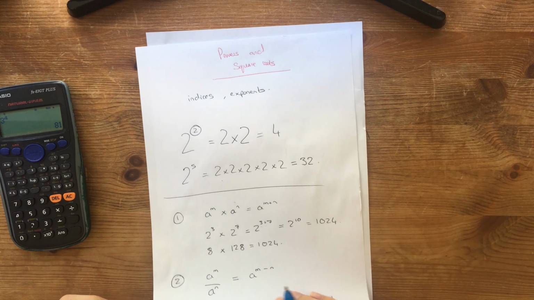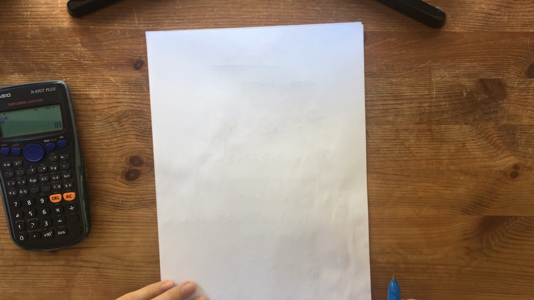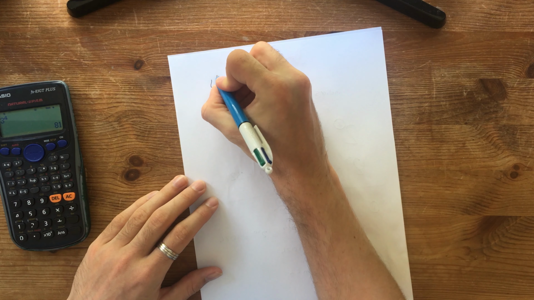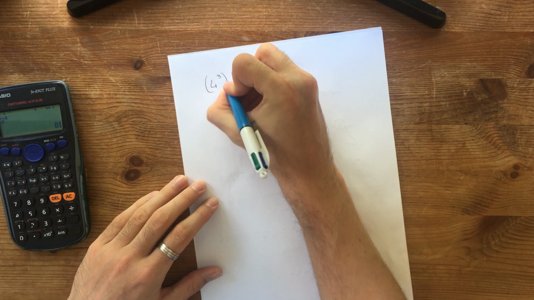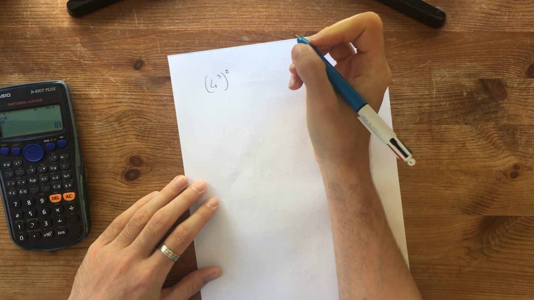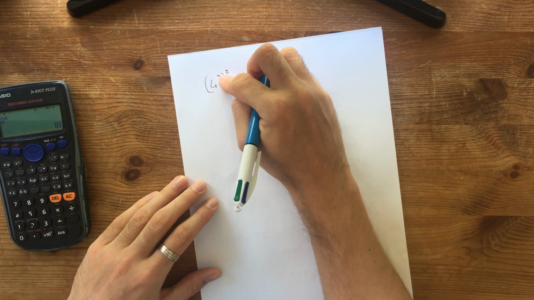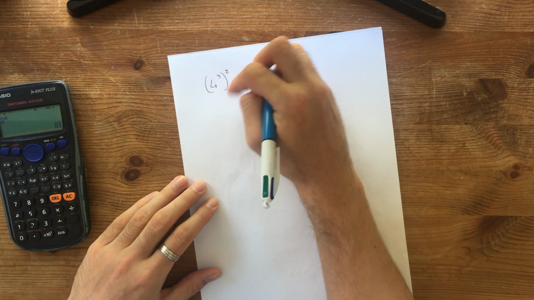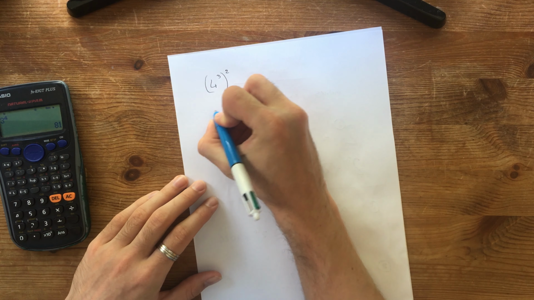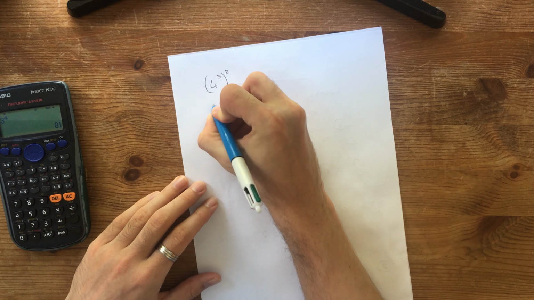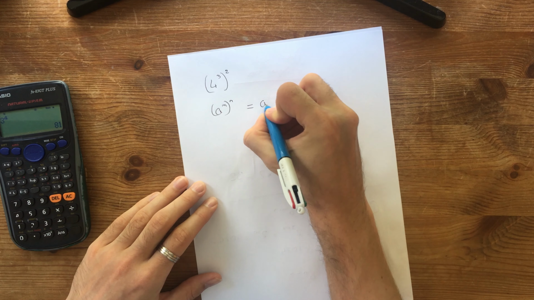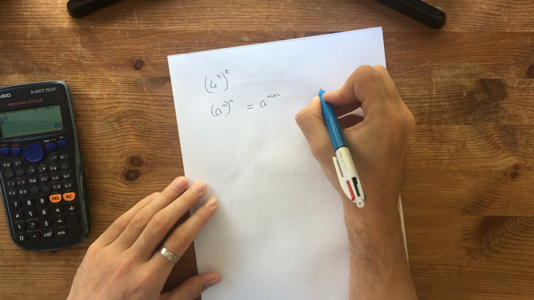Now we have one more situation that we might see ourselves in. And that's if we have something like 4 to the power of 3, and then it's actually all, this bracket is to the power of 2, say. So in this situation, we have to do something different. So this is where we have a to the m, all to the power of n, is equal to a to the m multiplied by n.